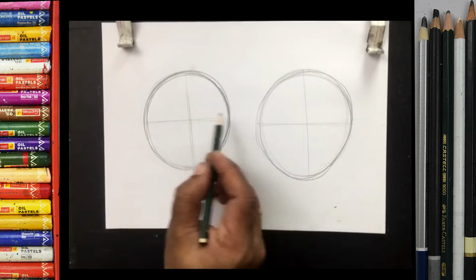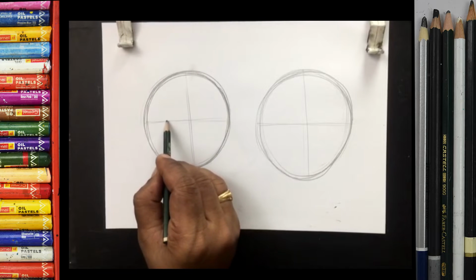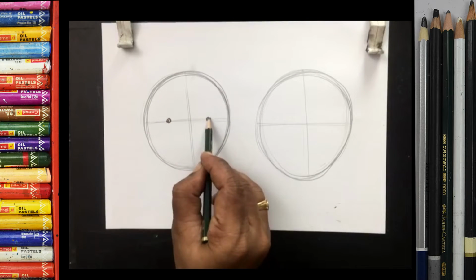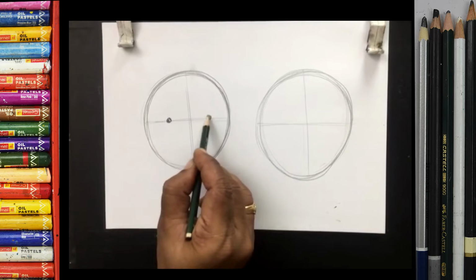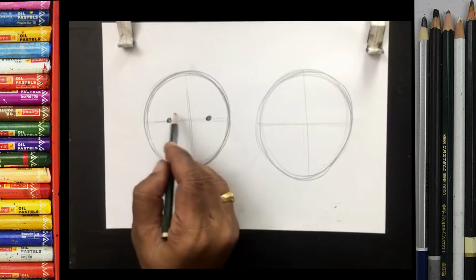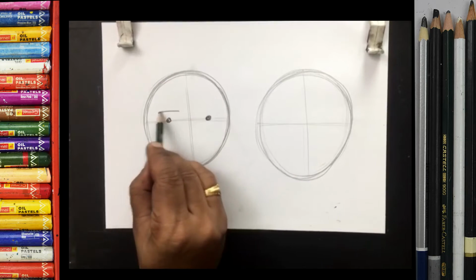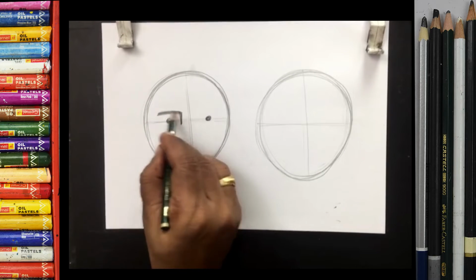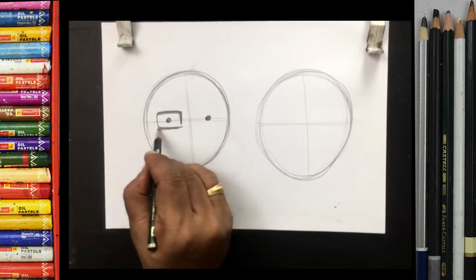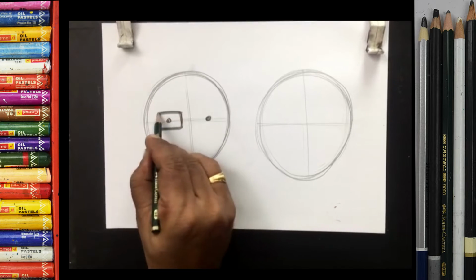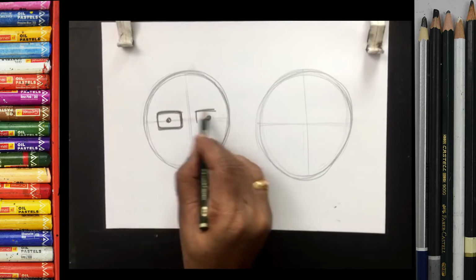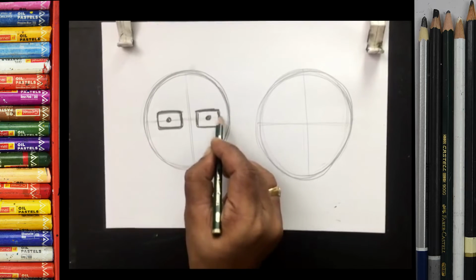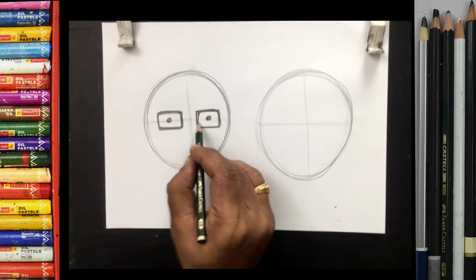First character, I make eyes over here. The eyes line is always like this, so make the eyes over here. And this, I make some glasses, the square glasses. Okay, you can also make this chashma, like this square glass.